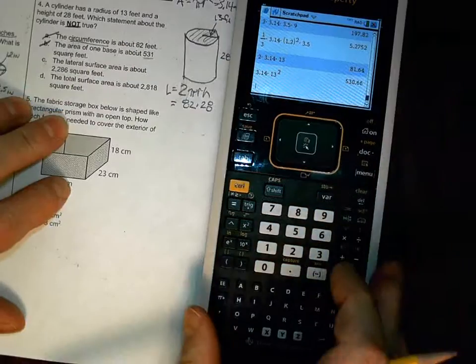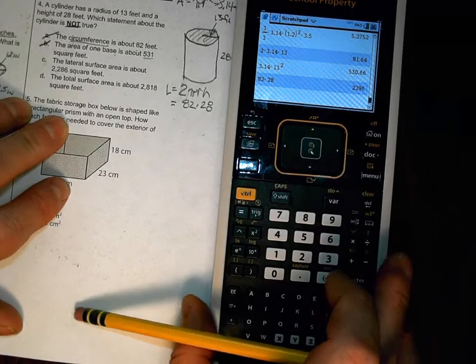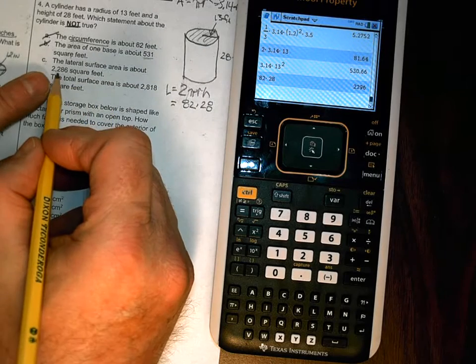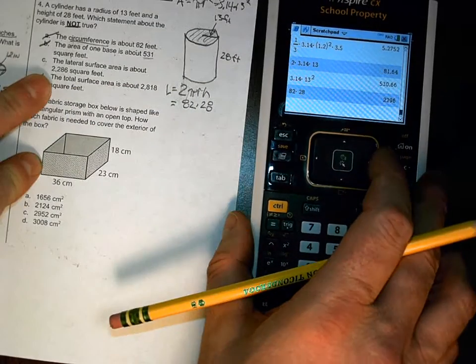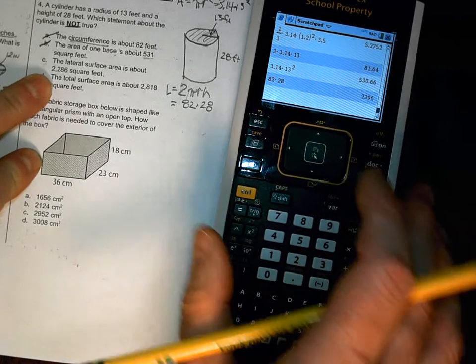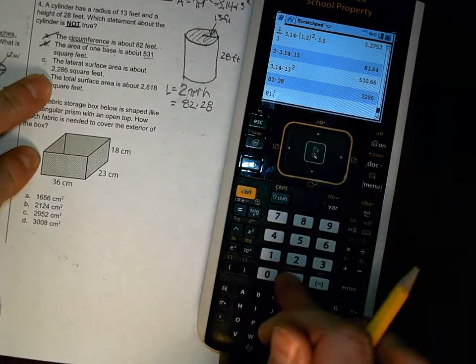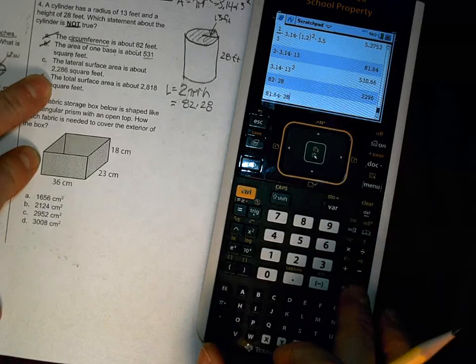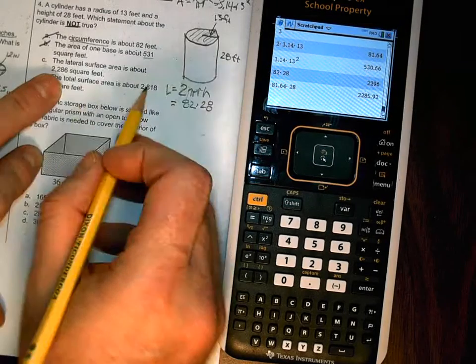So 82 times 28 is 2296, which, oh, 2296, I did something wrong. Oh, I remember, I rounded already. My apology, 81.64 was, and that gets me in trouble, times 28, and that equals approximately 2,286.